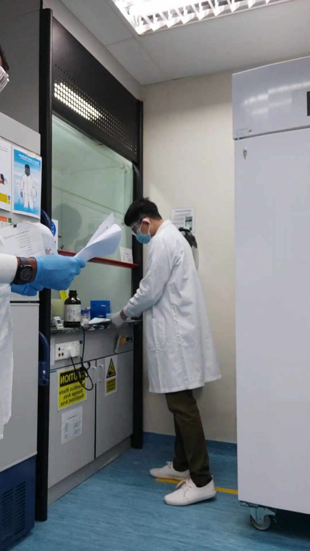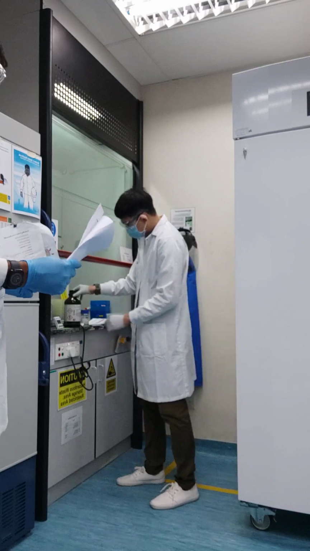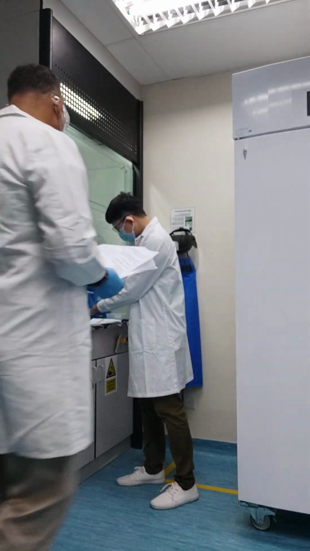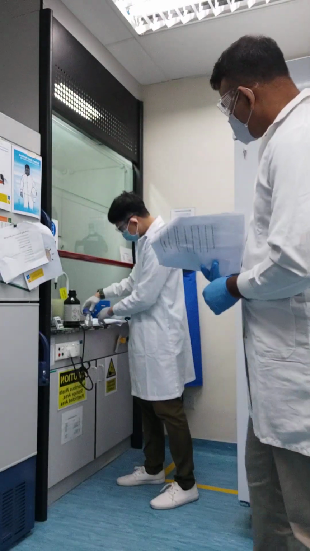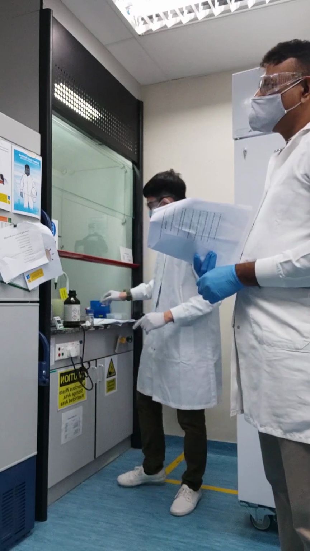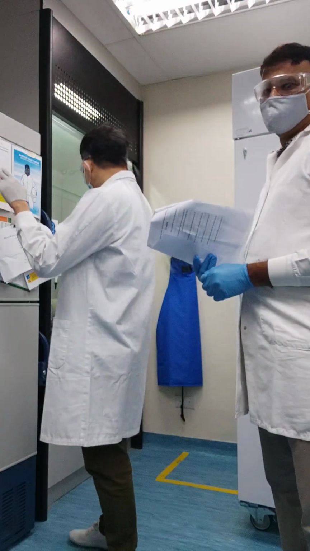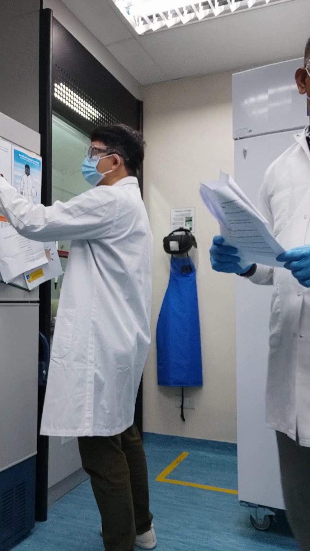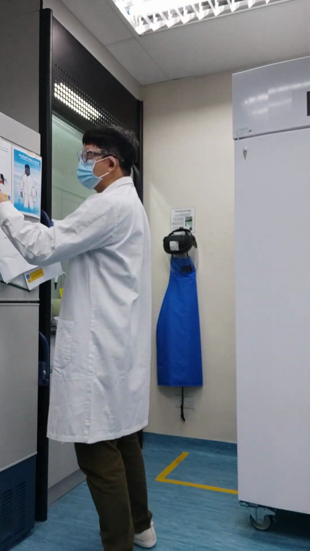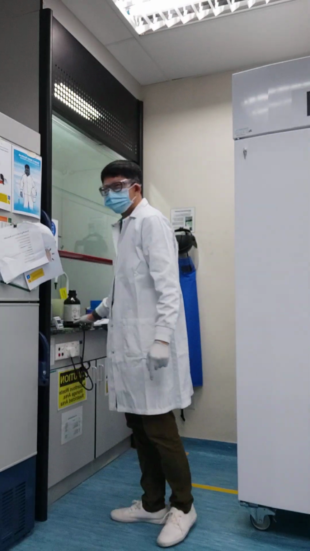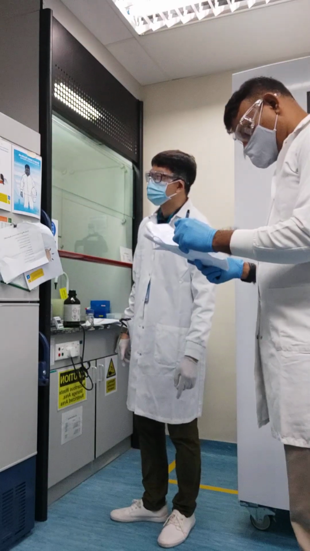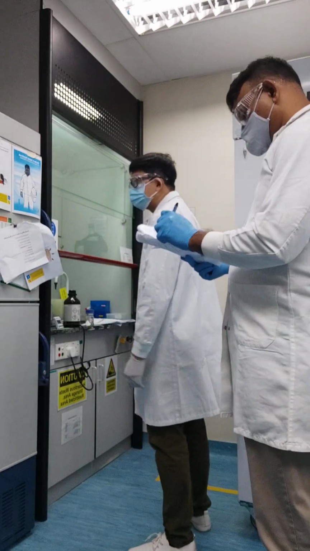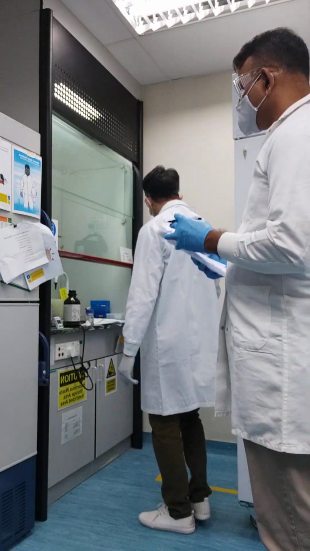The next thing is I need to check the symbol on the label. I don't know what this symbol is, so I look at my reference chart. My reference chart says that this symbol is corrosive and this symbol is irritant. So I already know the physical hazard. The next thing is, before I start, I need to wear the PPE.